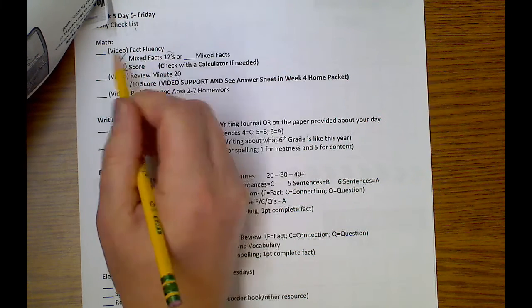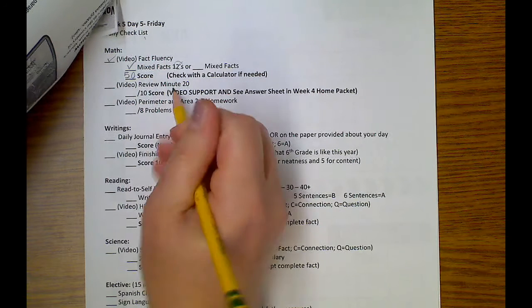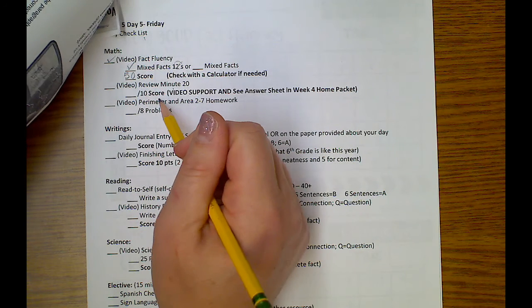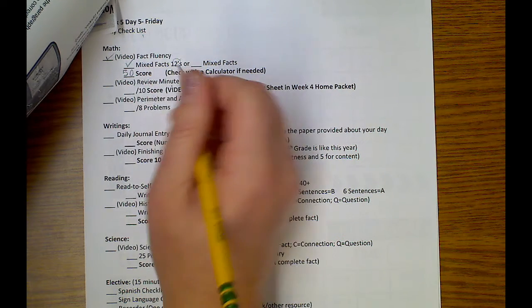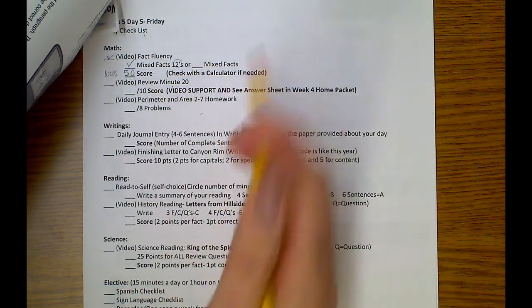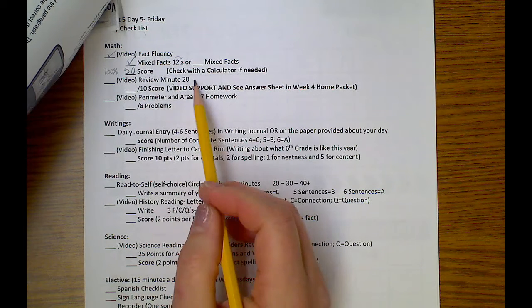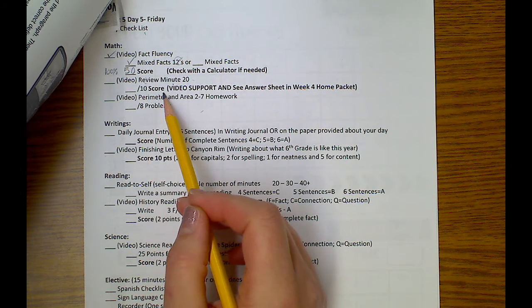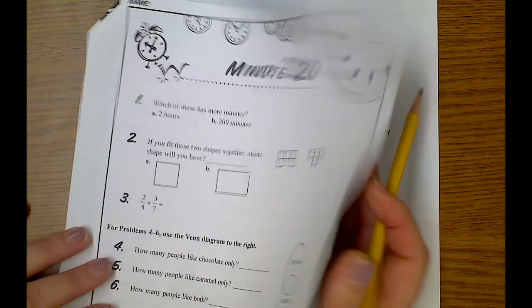All right, so I've done my math facts, and now I'm on to, I got 100%. So I just wrote down there's 50, so I got 100%. I can write 100% or 50 out of 50. So score is 50. It says you can check with the calculator if you need, or you can just write it down and I can fix that. So review minute 20. Here we go.